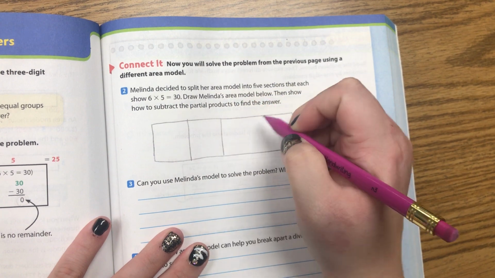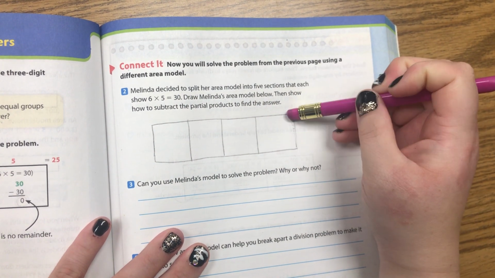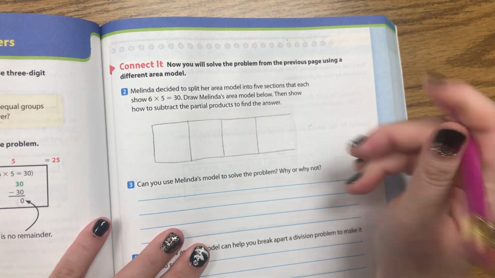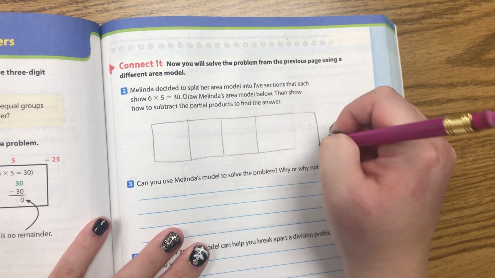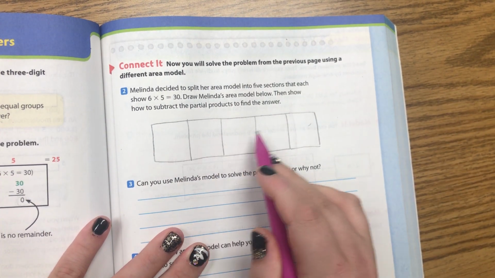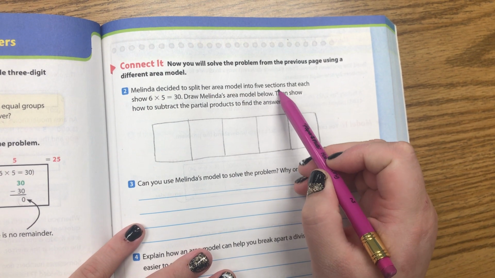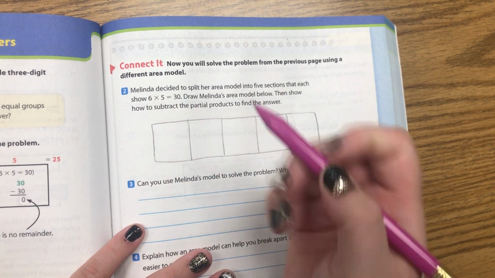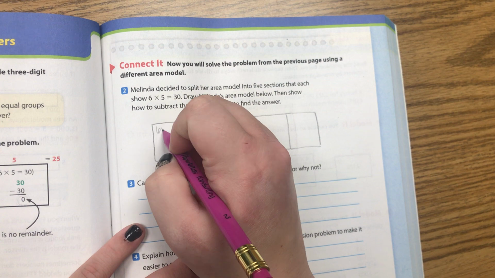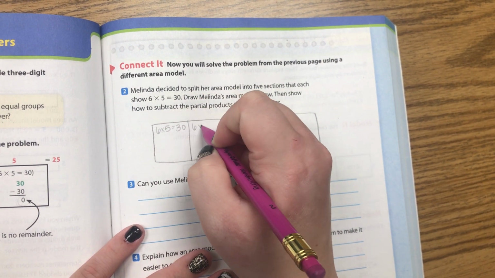So I'm going to draw my area model and split it into 5 sections. 1, 2, 3, 4, that makes 5. 1, 2, 3, 4, 5. So she split her 5 sections that each show 6 times 5. So each section she's saying 6 times 5 equals 30.